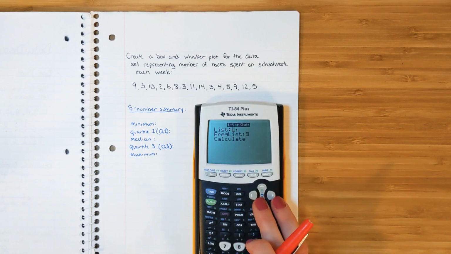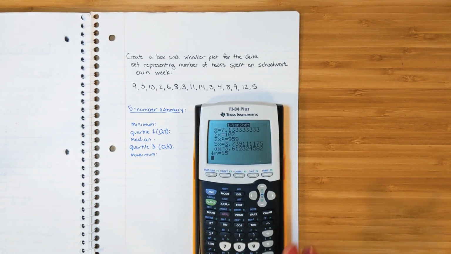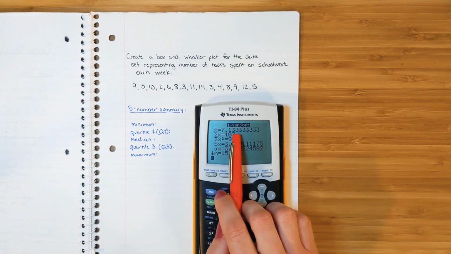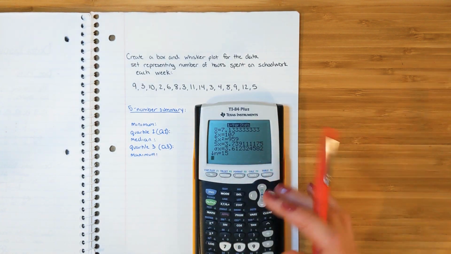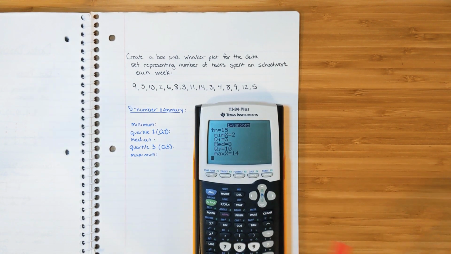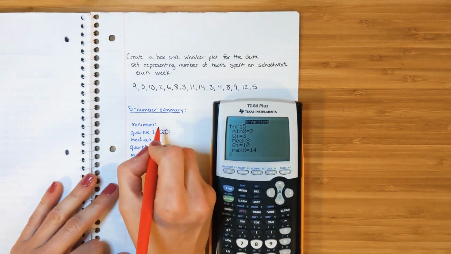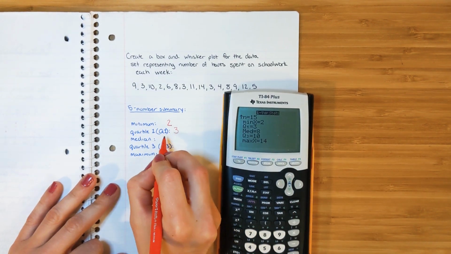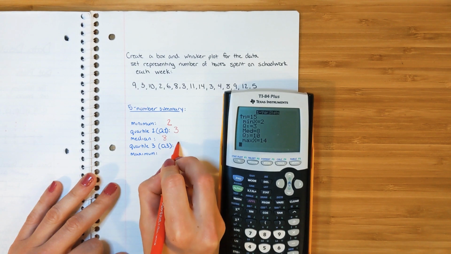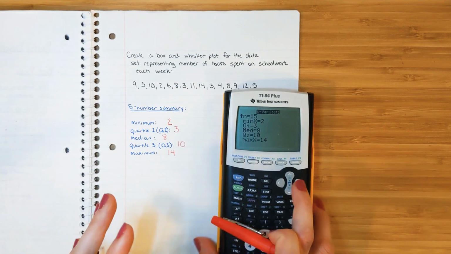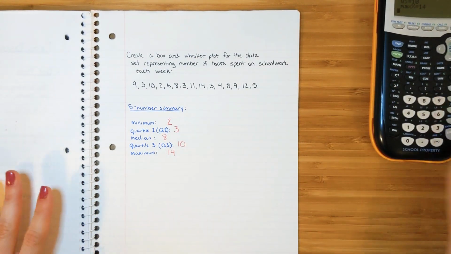As long as that says L1, I'm going to scroll down to Calculate, and this is a very familiar window that we've seen before. There's my mean, there's my standard deviation. Neither one of those numbers is necessary right now, so I'm going to scroll down, and you'll notice the last 5 numbers on this list are my 5-number summary. So I have a minimum of 2, a quartile 1 of 3, a median of 8, a quartile 3 of 10, and a maximum of 14. So those are my 5 numbers, very important to build my box and whisker plot.